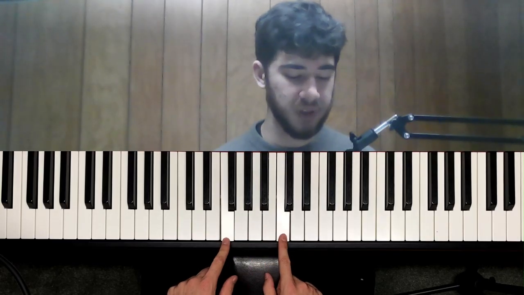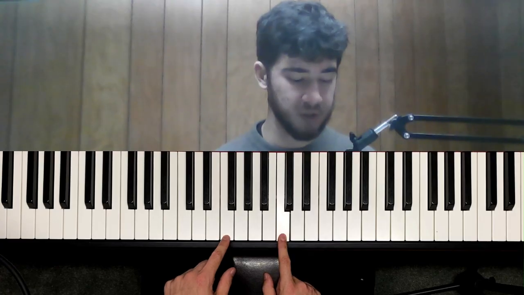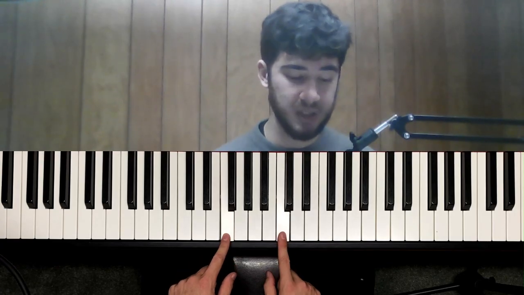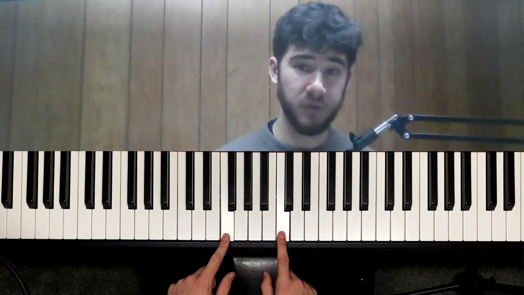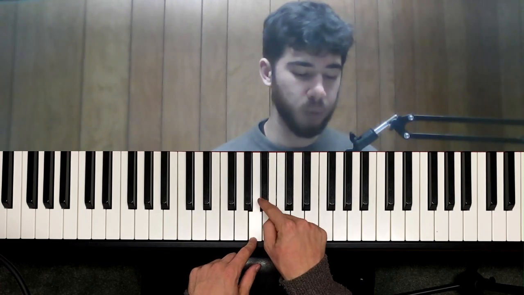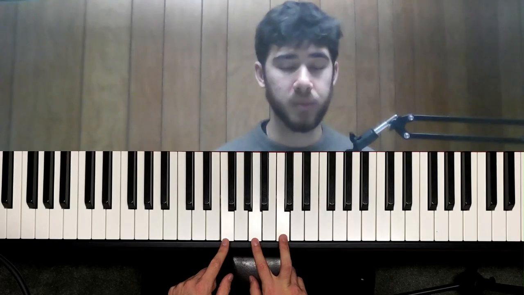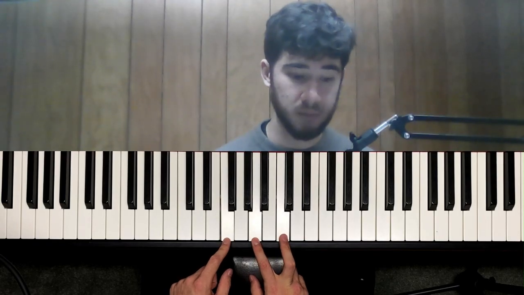Let's go to the perfect fifth now, because we also need to form this interval to form that chord. The interval between F and C is a perfect fifth. That's 7 half steps: 1, 2, 3, 4, 5, 6, 7. The major third and the perfect fifth form the major triad.